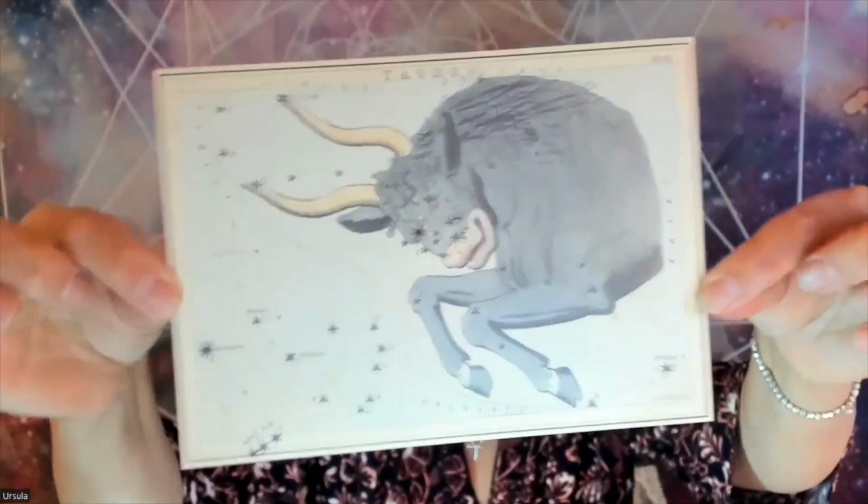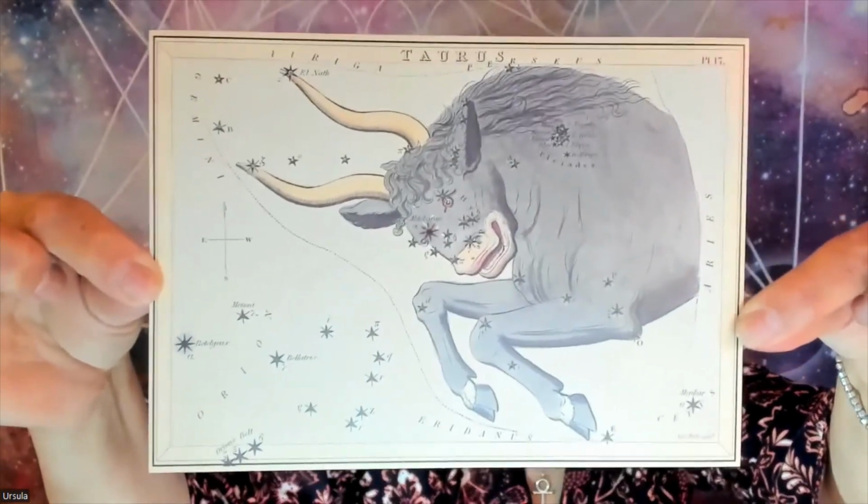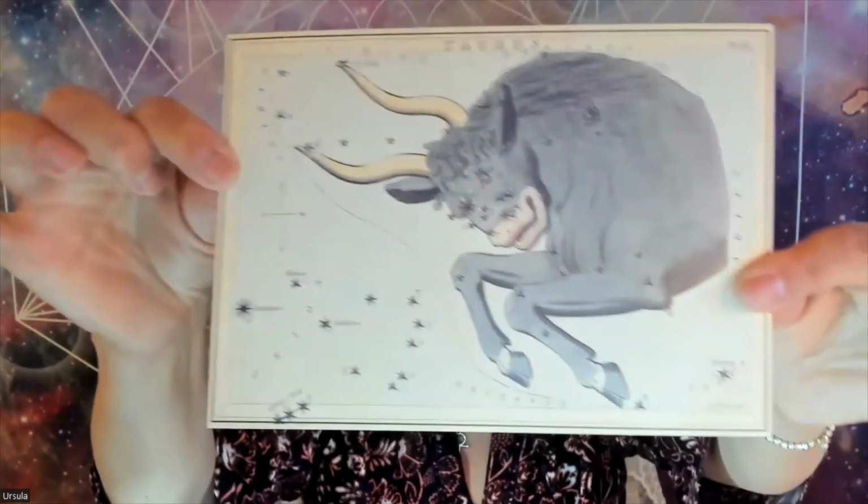Here we go. Look at this one, Taurus. Yep. So let's see. Some of the main stars, El Nath is in Taurus. Aldebaran, it's the eye of the bull.